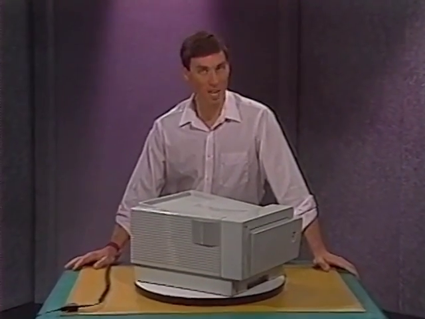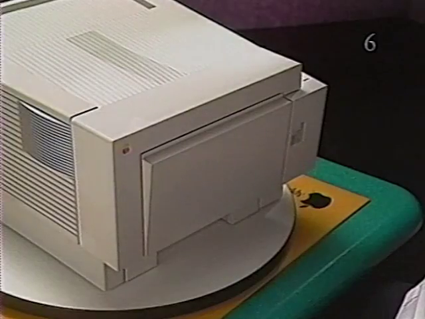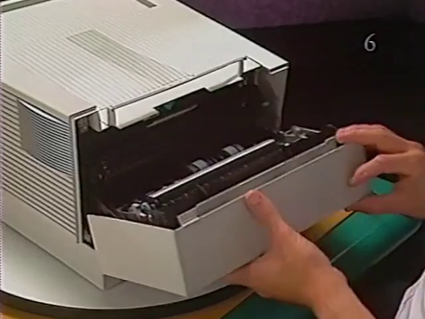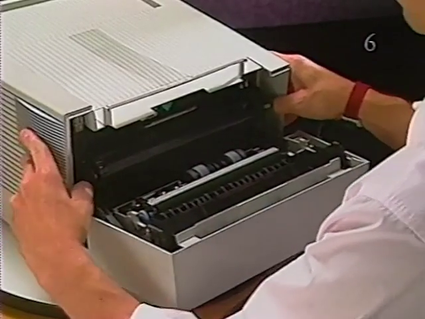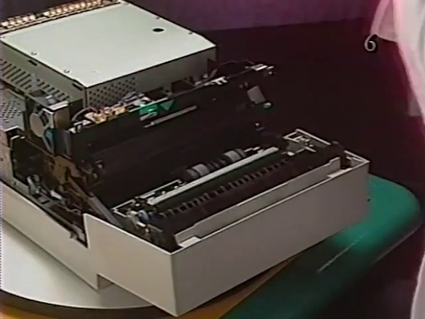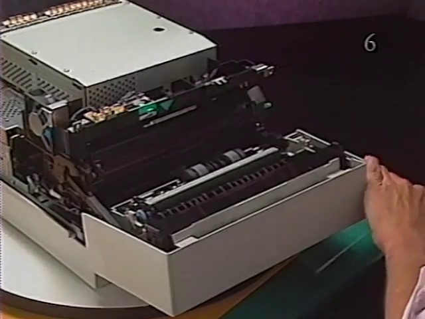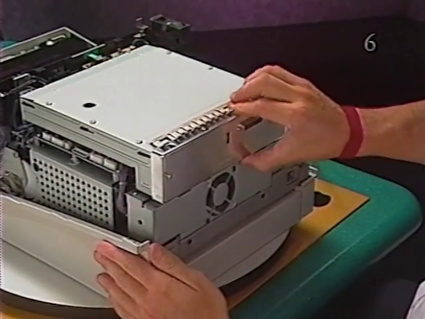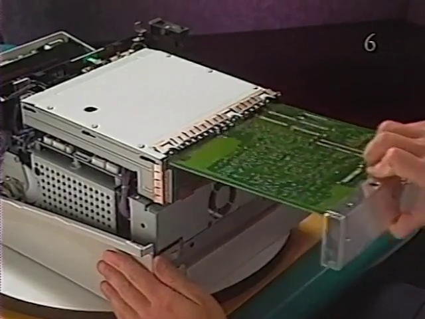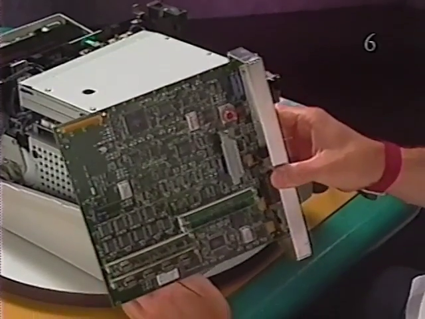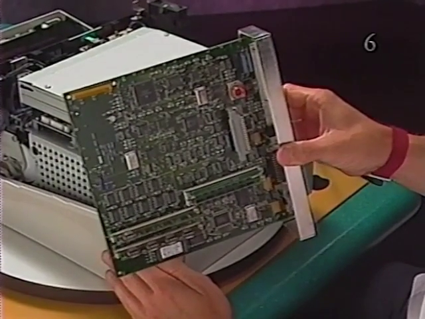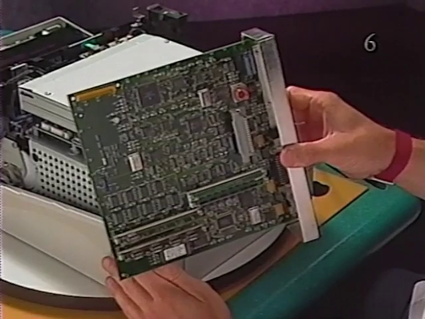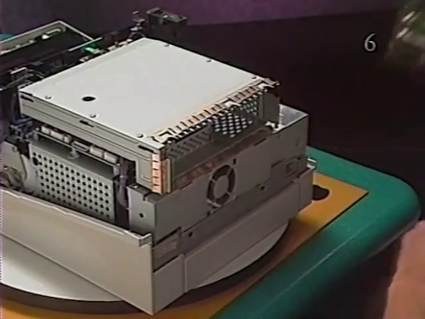In this part of the tape, we'll locate the major parts and modules in the control system and describe each one's function. And here is the I/O board. Located at the top of the printer, it controls communications between the printer and external computers and generates the user test print.